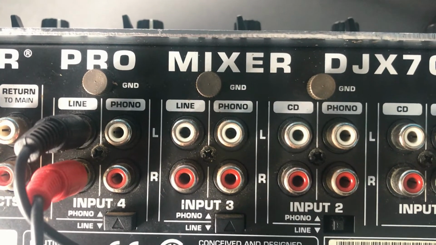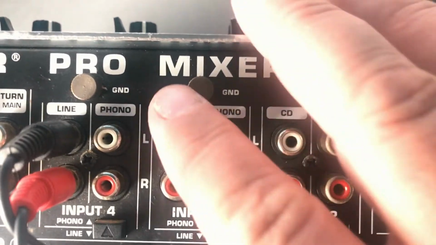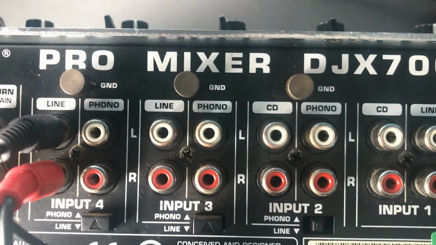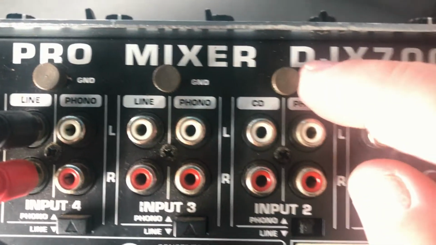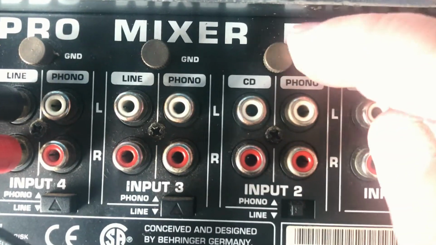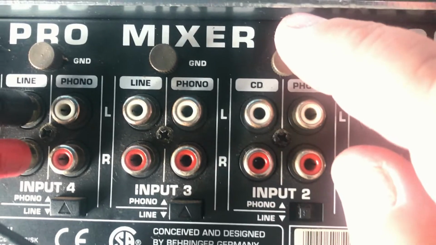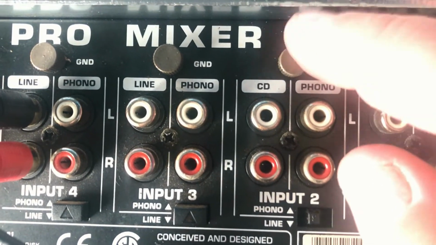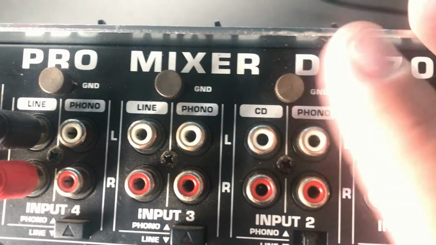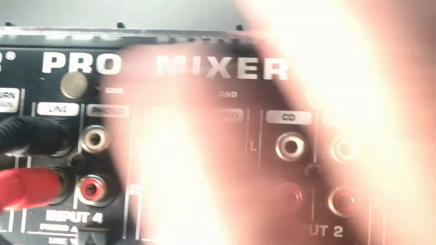Also notice the 3 buttons on the top here, 1, 2 and 3. They are for the phono, for the earth. You unscrew them, move around like that, there we go. If you unscrew it, you actually put in the earth cable on there and tighten it back up again, and that will earth your DJ turntables. And we've got 3 on here.